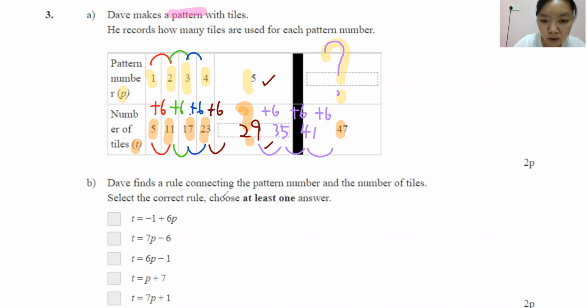So there is 1 time, 2 times, and 3 times. So I extend the circles or the arrows up there. 1 time, 2 times to get 41, and the 3rd time will give me 47 here. So with that, I fill in the blanks. This is the 6th pattern to get 35, this is the 7th pattern to get 41, and this is the 8th pattern to give me 47 tiles.